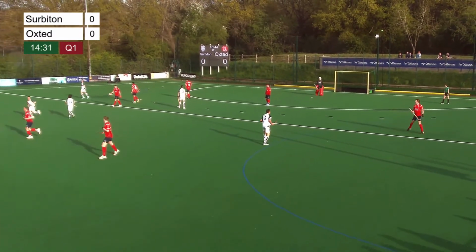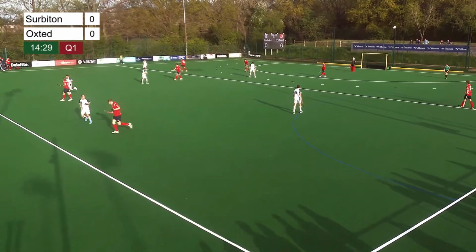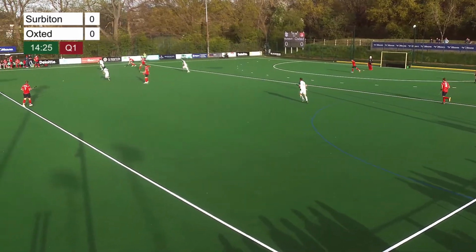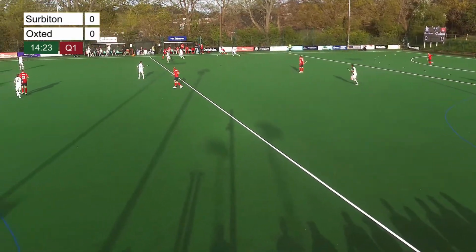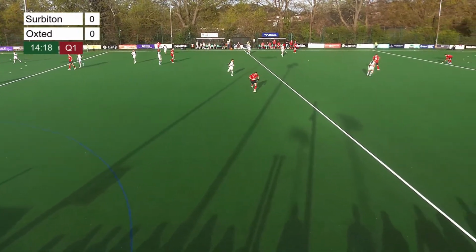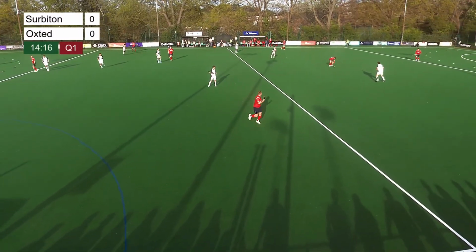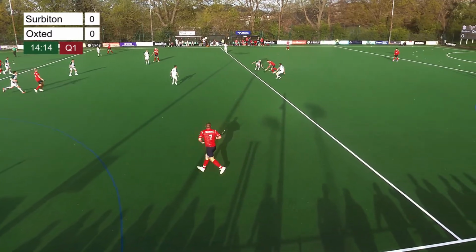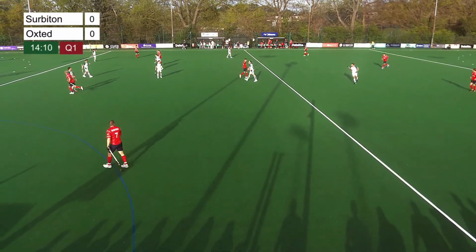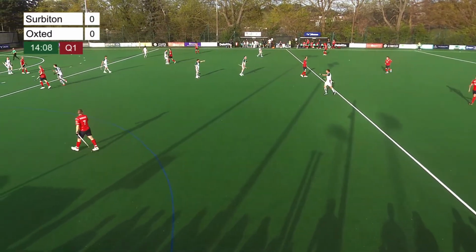So just a reminder of the position here in Pool B. Last week, Surbiton beat Beeston 3-0. And Oxted drew 2-2 with Holcombe and then won the sudden death shootout 3-2. So it's currently Surbiton on 3 points, Oxted on 2, Holcombe on 1, and Beeston on 0 going into this second round of matches.